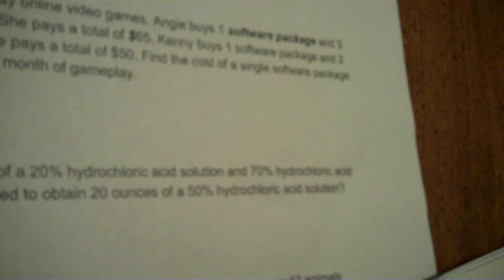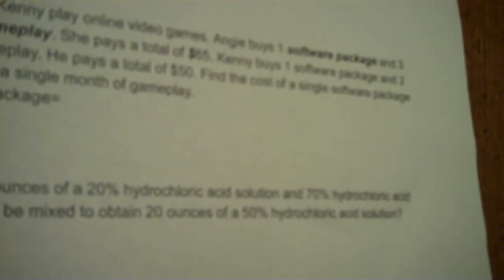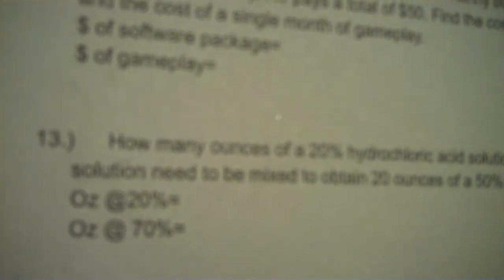Okay, number 13. Okay, it's a different table setup. How many ounces of a 20% hydrochloric acid solution and a 70% hydrochloric acid solution need to be mixed to obtain 20 ounces of a 50% hydrochloric acid solution? Okay. So I want to know how many ounces of the 20%, how many ounces of 70% do I need to mix in this container so that I get 20 ounces of 50%. Now 50 is closer to 70 than it is to 20, so we know the ounces we get at 70 should be more than the ounces we get at 20.